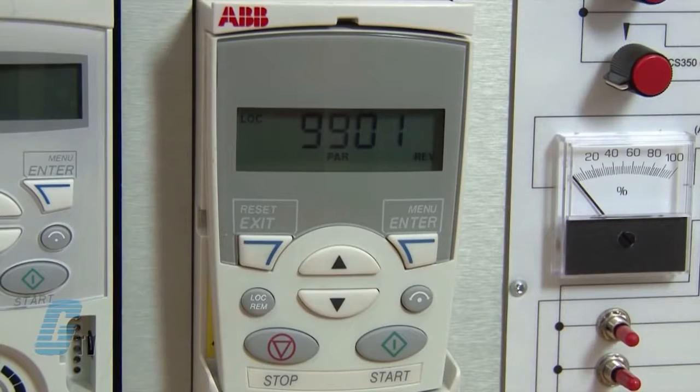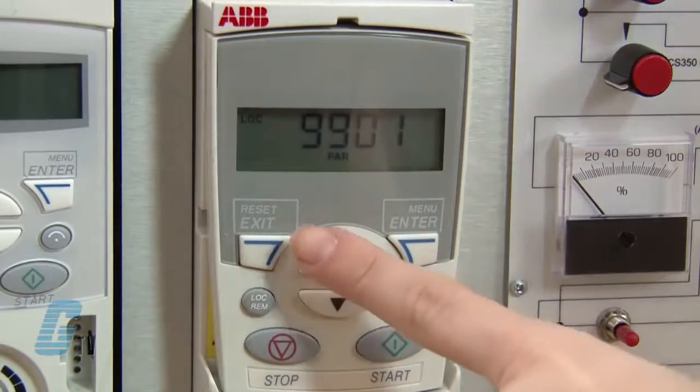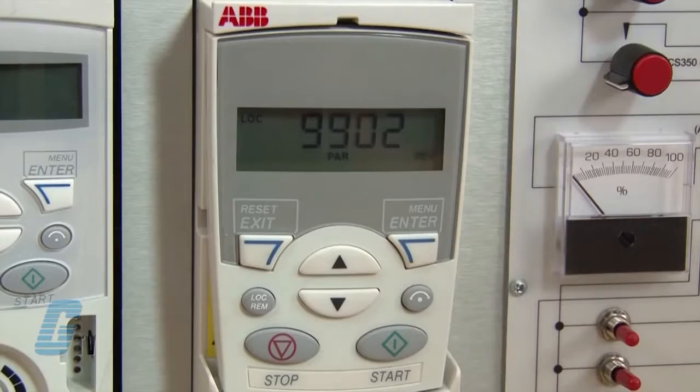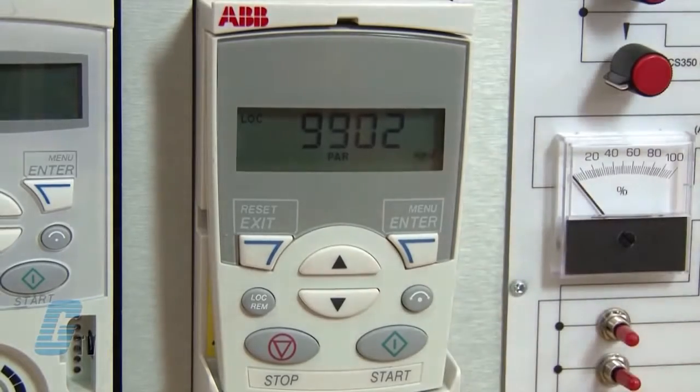The 99 parameter group is the startup data and will require the motor data found on the nameplate located on the motor itself. The next parameter is 9902. This sets the application macros. This is application specific and should only be altered if required. Some of these applications include PID control, 3-wire startup, motor potentiometer, and torque control.